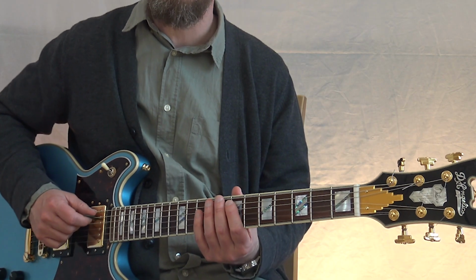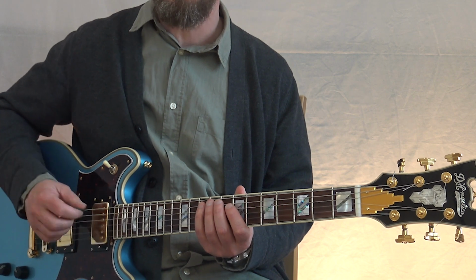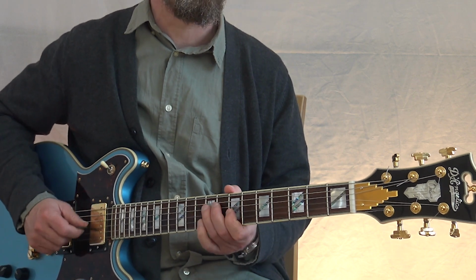So let's look at the major mode, the Ionian mode. There are things hiding in that scale. First of all, a pentatonic scale. The E minor pentatonic scale, I prefer to think of it as G major, same thing, right? So G major pentatonic.